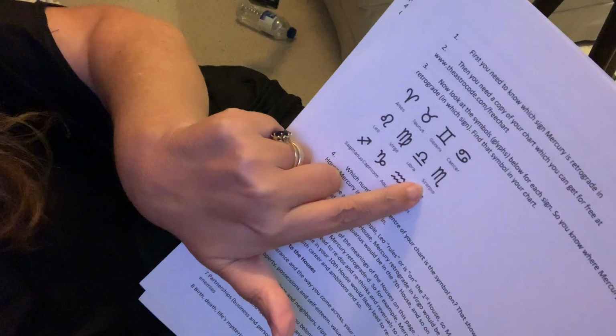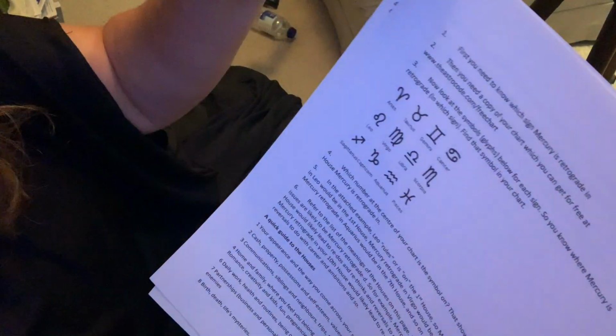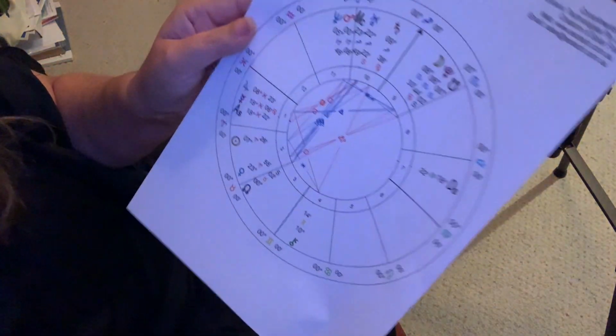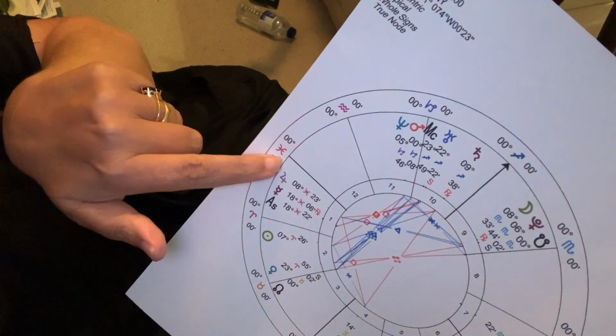Okay, so we know Mercury, for the first time after this book comes out, will be going retrograde in Scorpio. Okay, and we've seen here, there is the sign, the glyph for Scorpio. So now what you do is you go to your chart, and what do you think you do? You find Scorpio, okay? So let's see, what does that look like? That's two fish swimming in opposite directions.